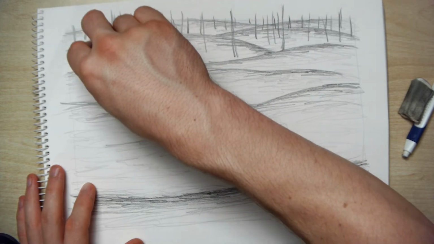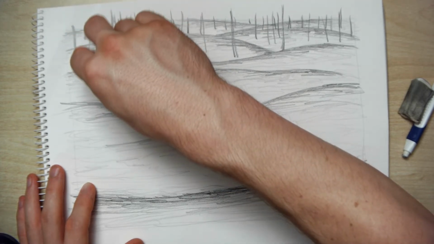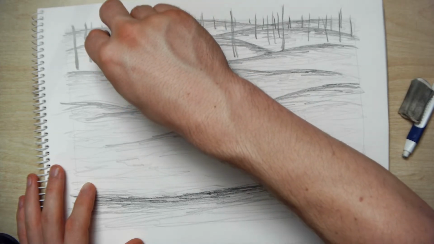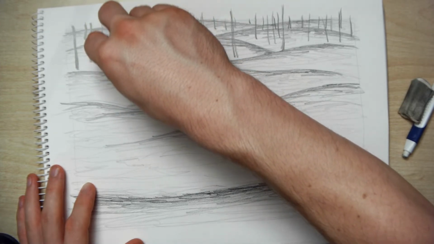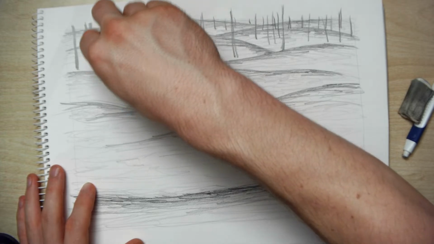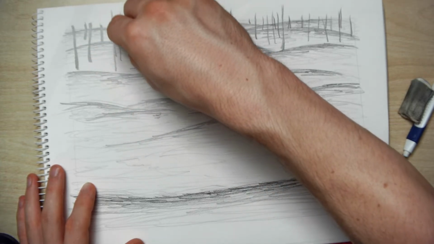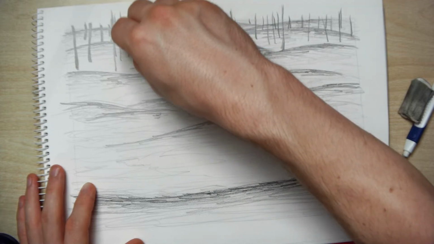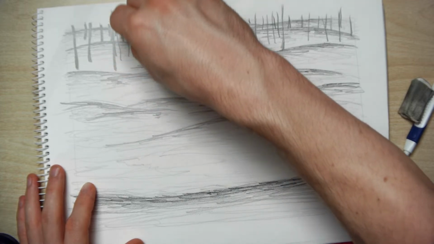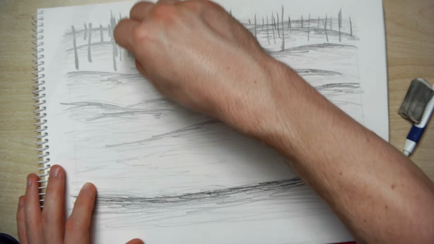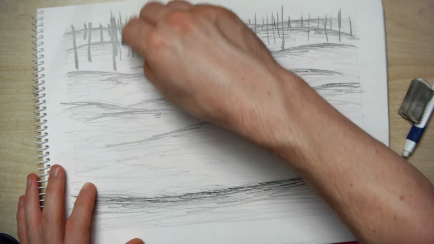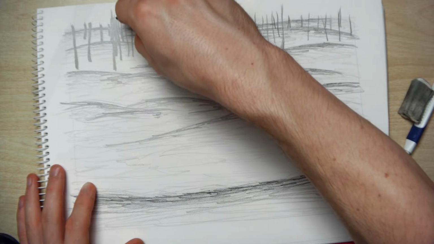Now I'm not going to bother putting in a light side for those. I just make those lines a little wider so they look like tree trunks. Really got a lot going on right here.